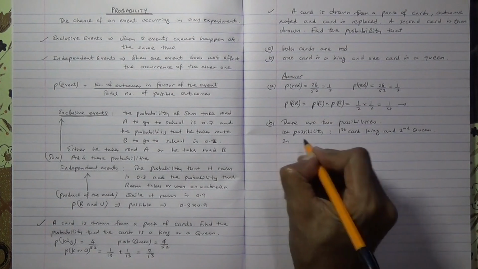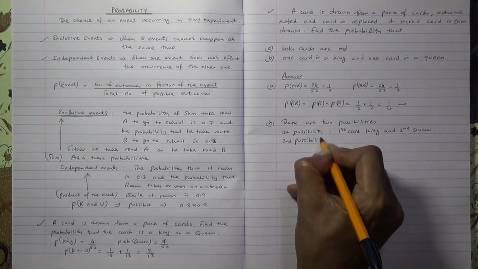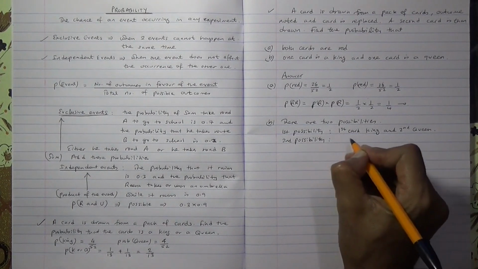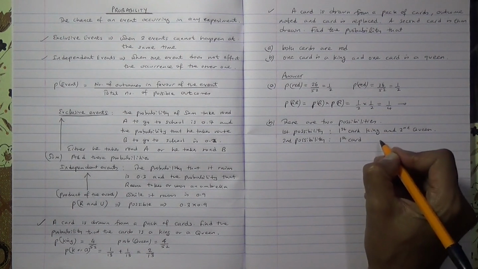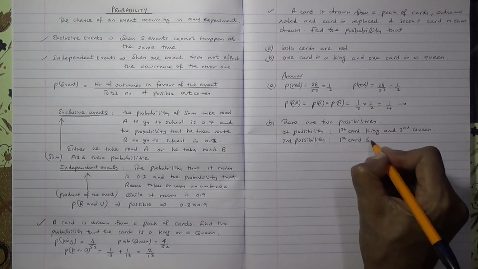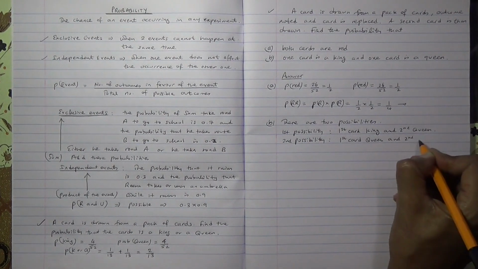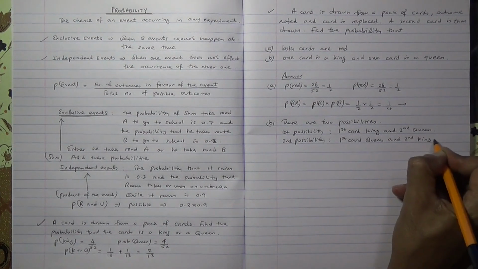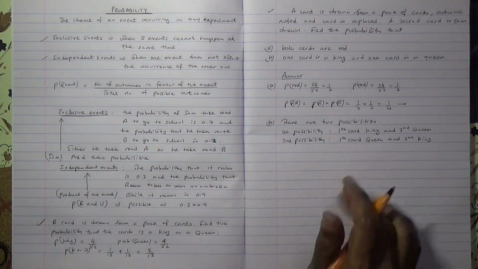Right, in the second possibility, the first card is a queen and the second one is a king. So here we go, two possibilities. Let's look at the first. Let us explore this in detail now.